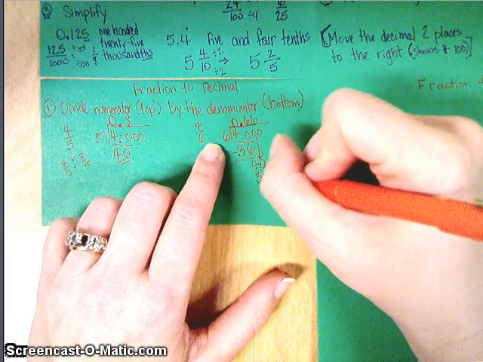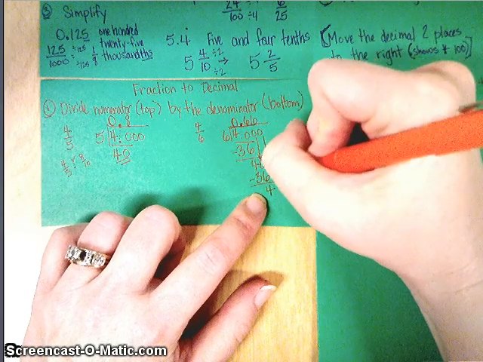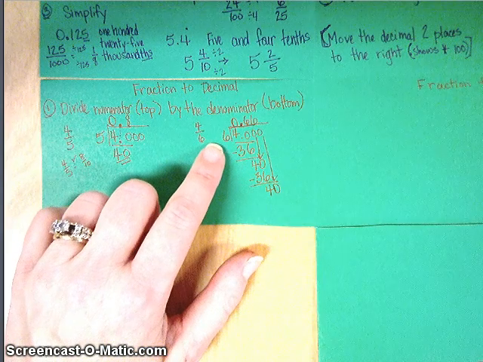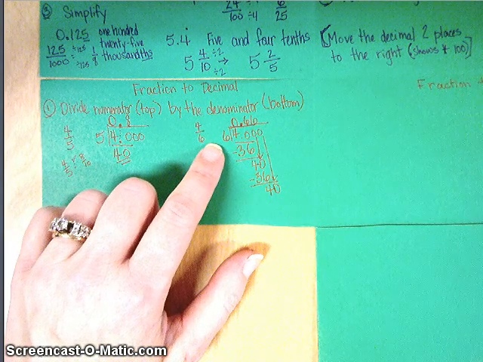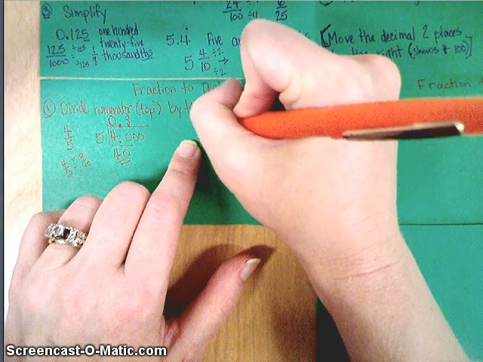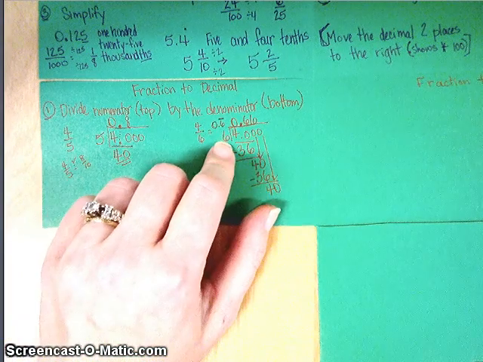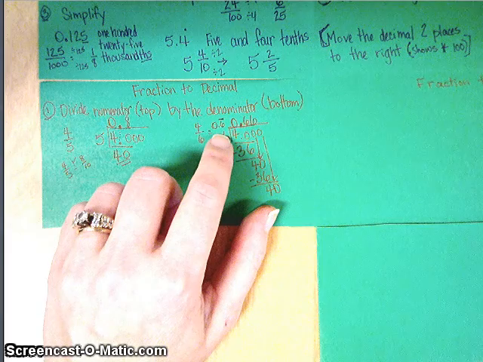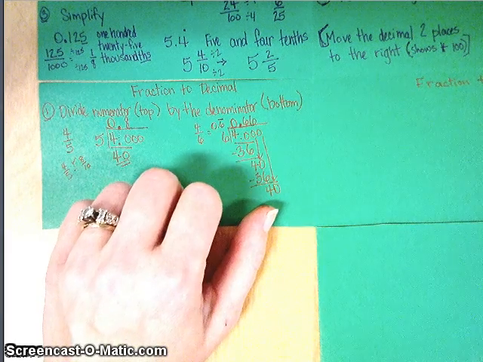And 6 times 6 is 36. And when you subtract those, you get 4. And then you bring down another 0. 6 into 40. I think I've done that before. I see a pattern. This one will actually turn into a repeating 6. So 4/6 as a decimal is 0.6 repeating, or 6 repeating tenths.